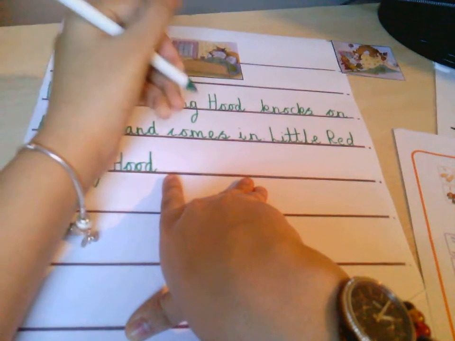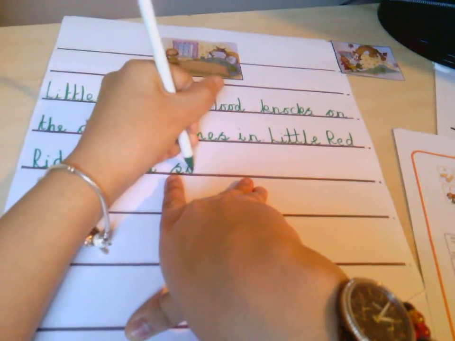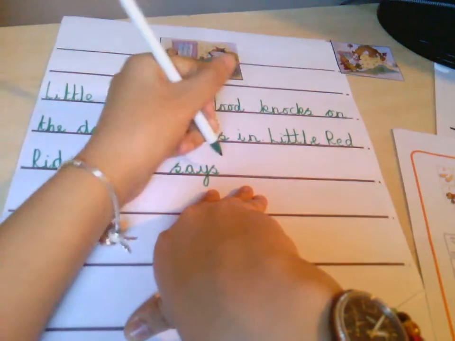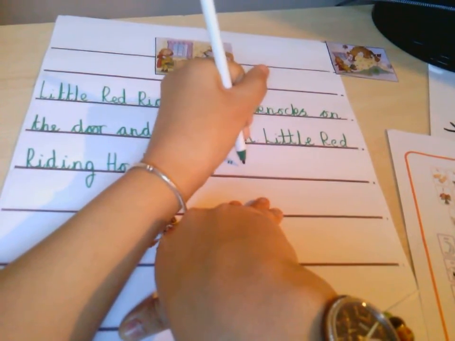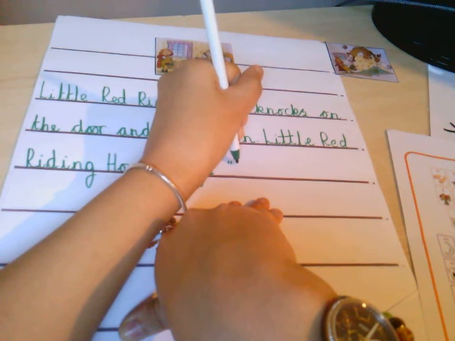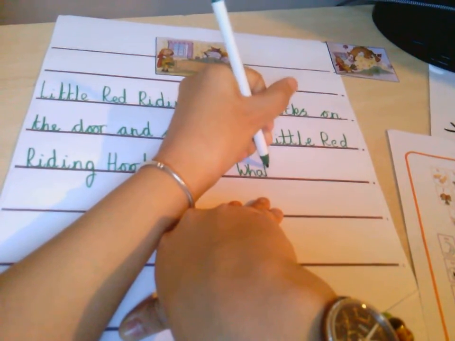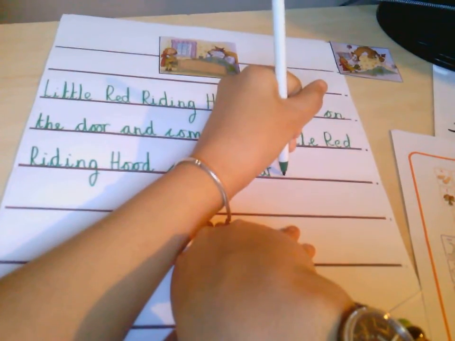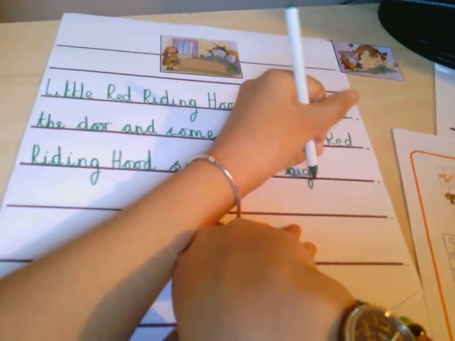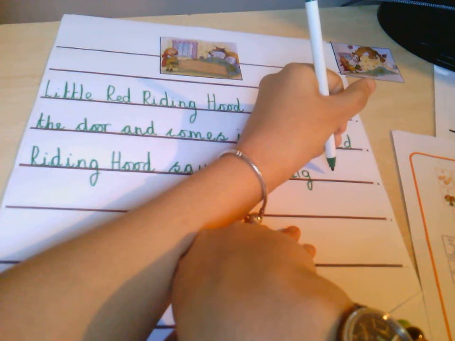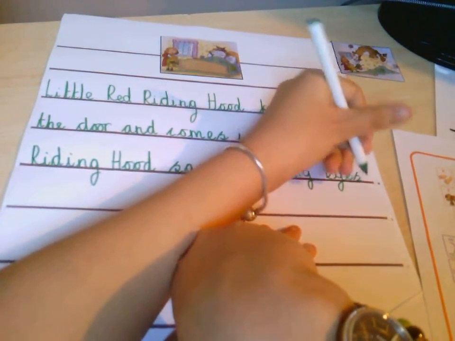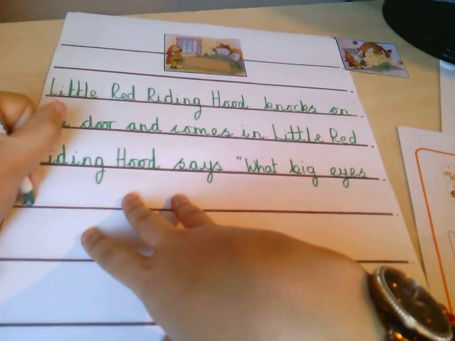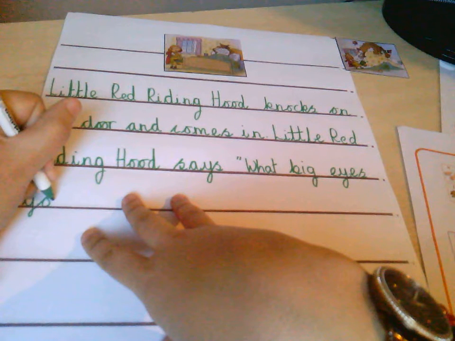Little Red Riding Hood says, what big eyes you have.